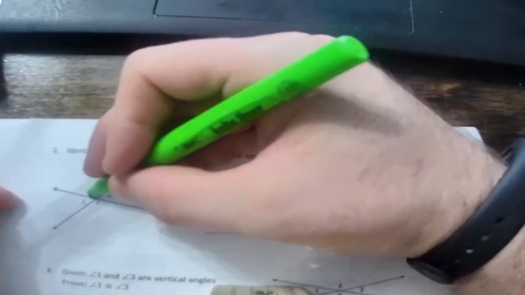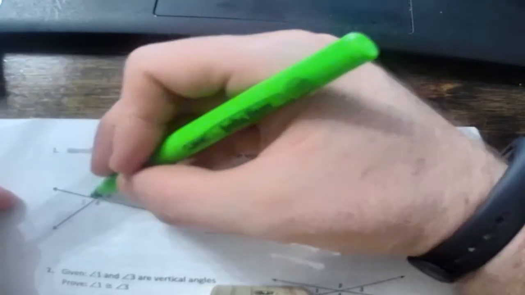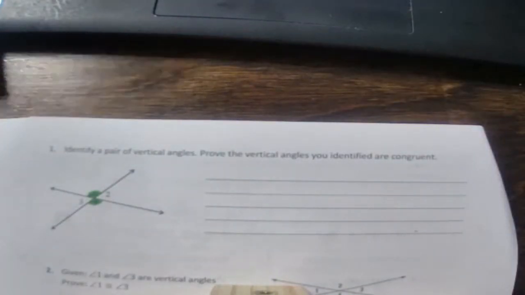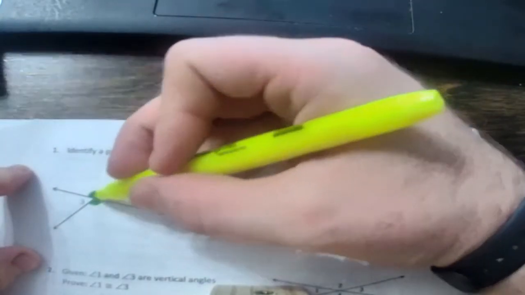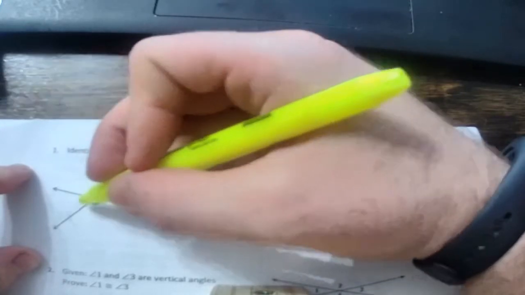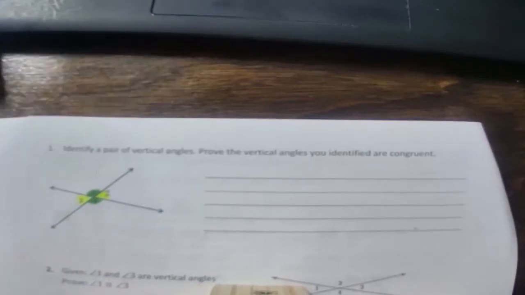Well, our sets of vertical angles would be 1 would go with 4 because they are directly across from each other, so that would be vertical angles. And 3 would go with 2. So those are the two choices that we have when we do this. Now it said just identify a pair, so we didn't have to find both of them, we just had to find one of them. But it's still good to know what all of them are.